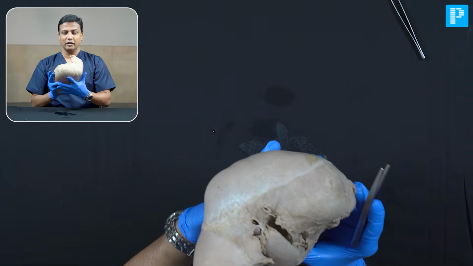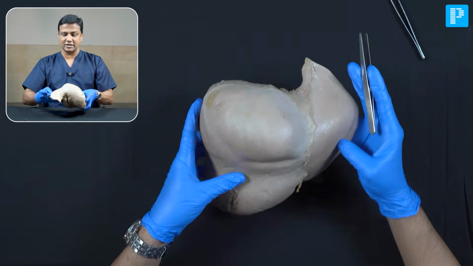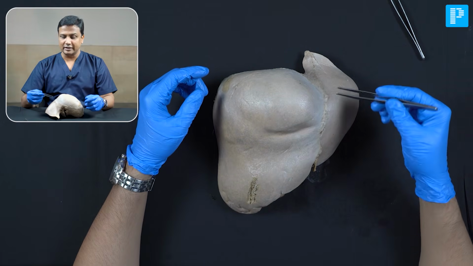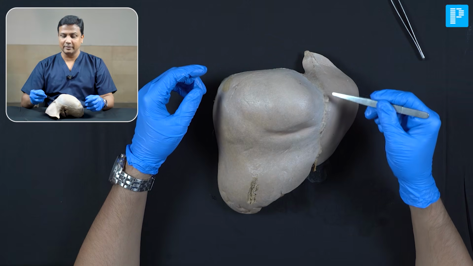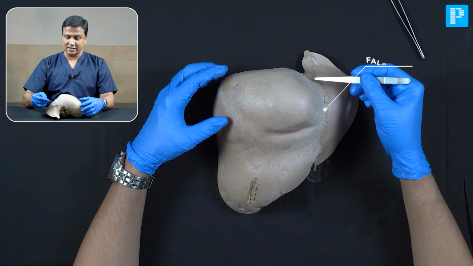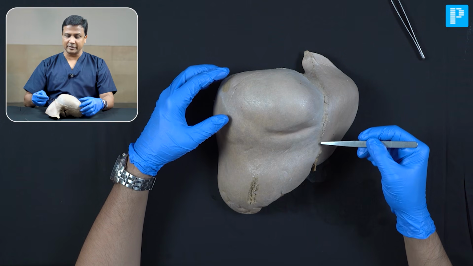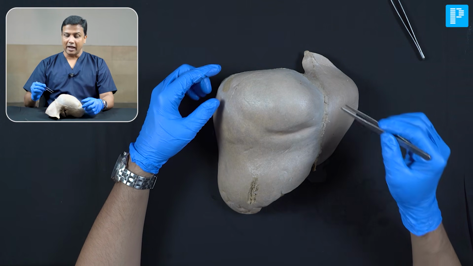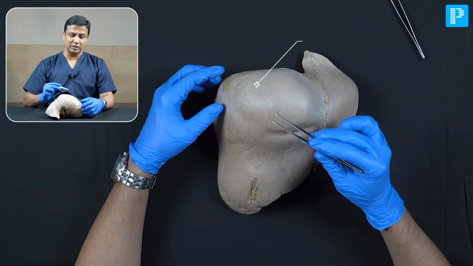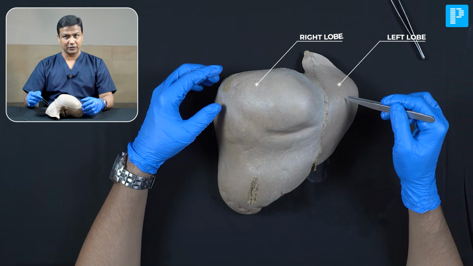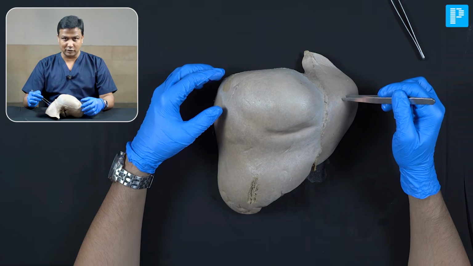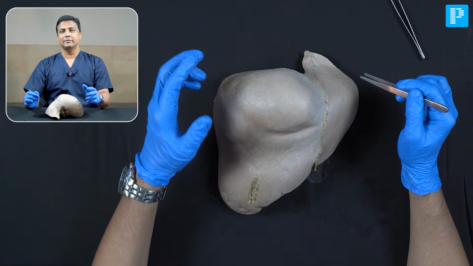Now, on the anterior surface of the liver, it's very much easier, my dear friends. It's the easiest one. Why? Because you can clearly see that there is one ligament here, and this ligament here will be referred to as a falciform ligament here. Now this ligament here in the anterior surface here is nothing but the falciform ligament. And because of this falciform ligament here, we are able to divide the liver into the right lobe and the left lobe.